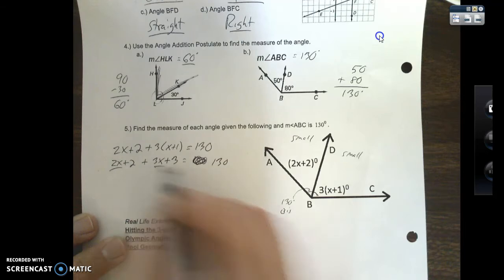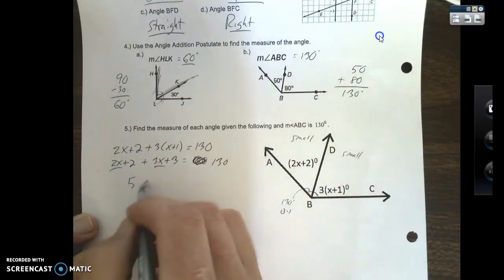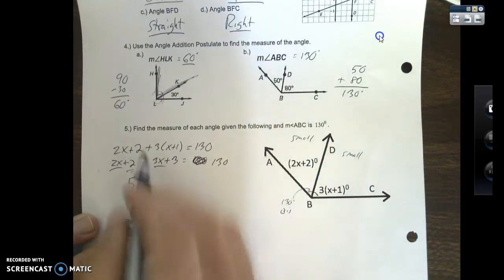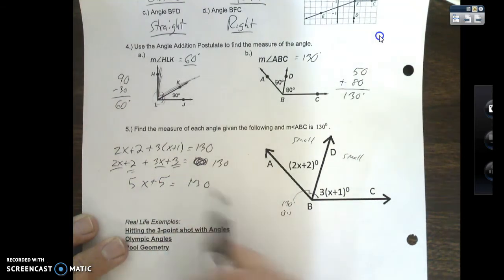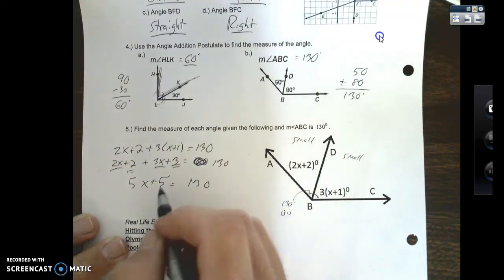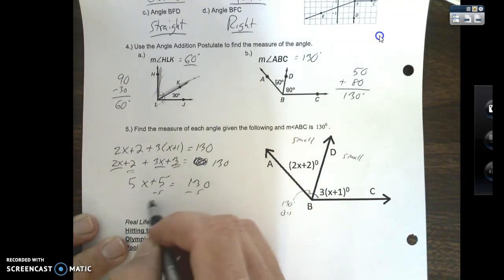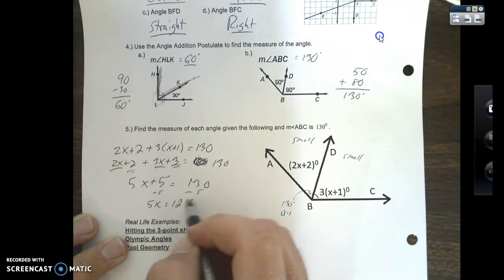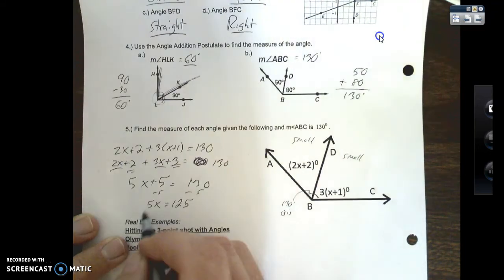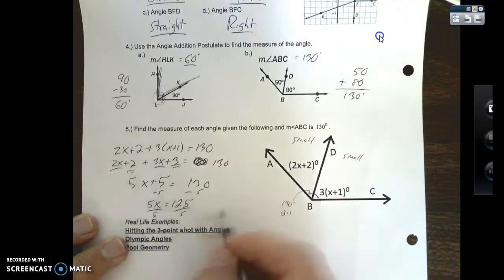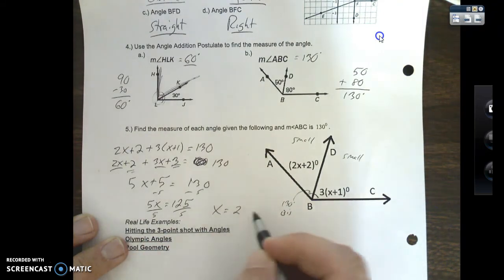Combining like terms, 2x and 3x gives me 5x. 2 and 3 is 5. And why am I doing that? Because it's on the same side of the equation. If I subtract 5 over, 5x equals 125. Okay? And then I can divide both sides by 5. I'm left with x equals 25.